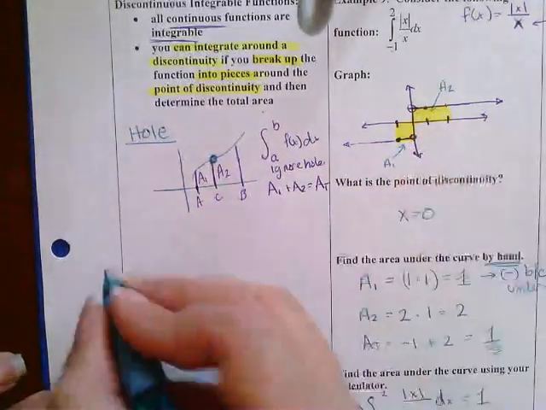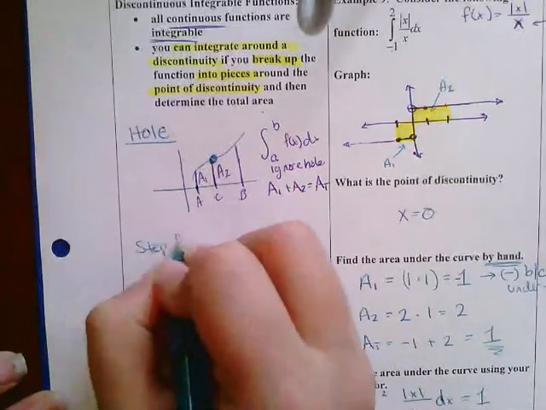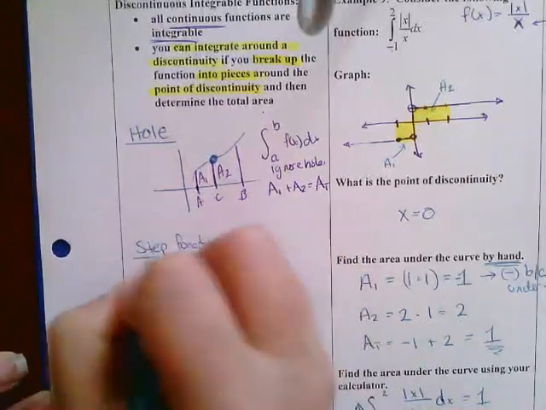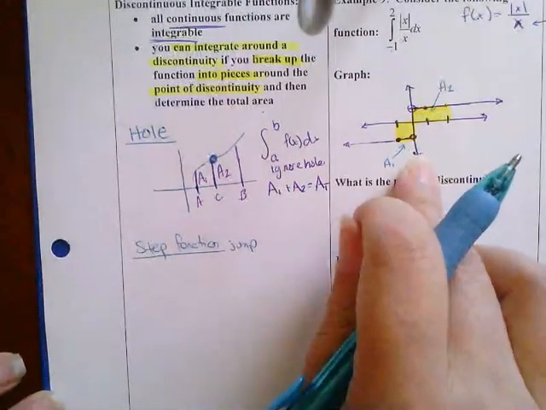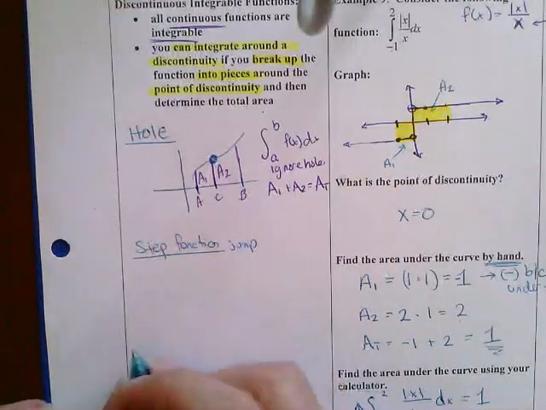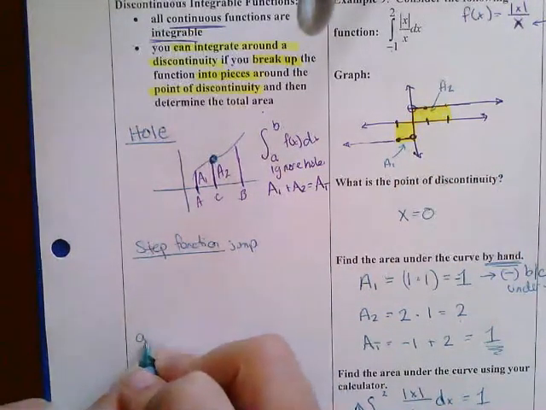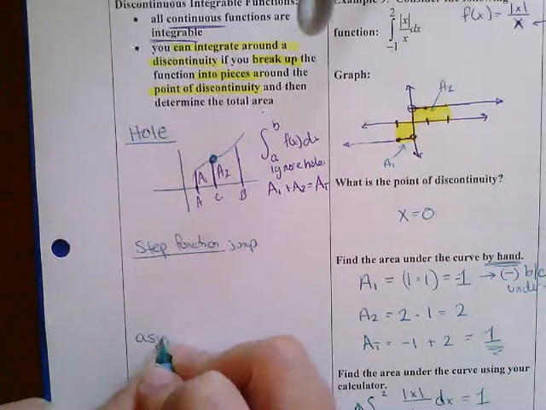Next, the step function, we just saw that, where there's a jump. We just saw an example of that, so I don't need to draw that out again. And then the last one is an asymptote.